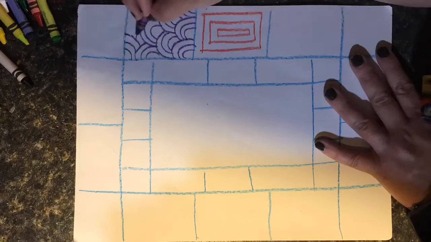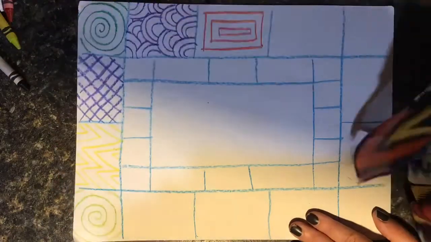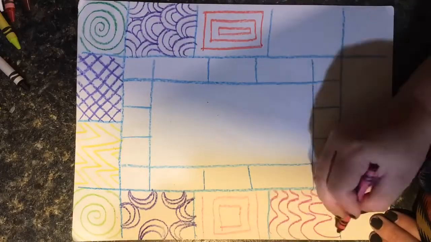So I sectioned my paper off into rectangles, and you can see I have big rectangles along the border, and I'm going to fill in each rectangle with a different pattern.